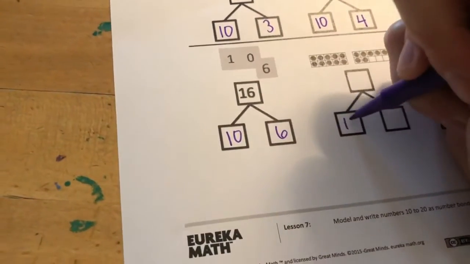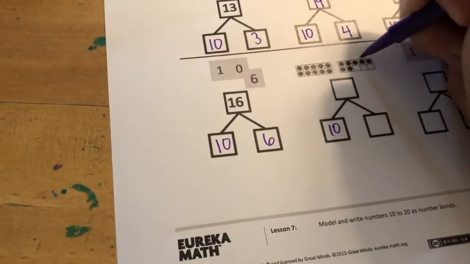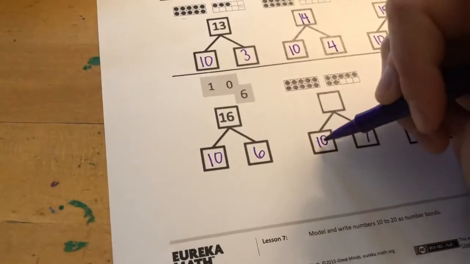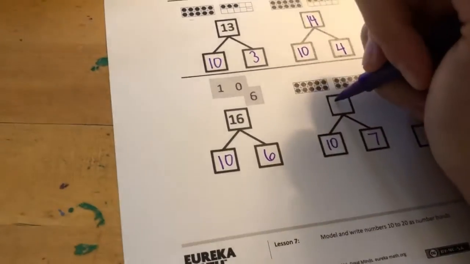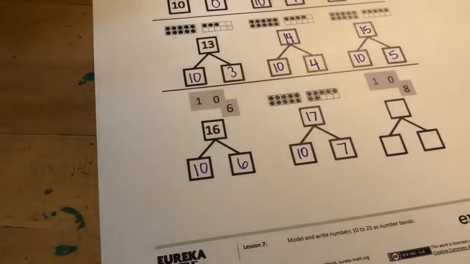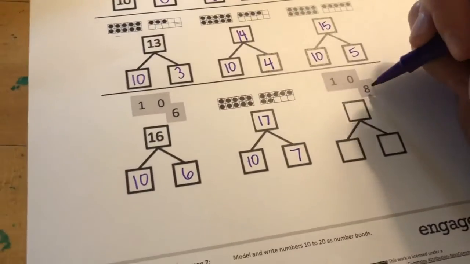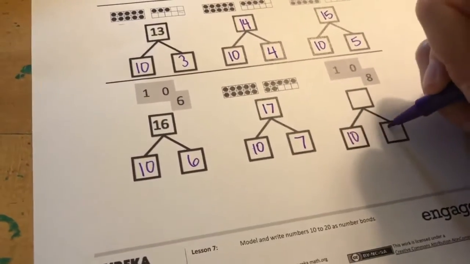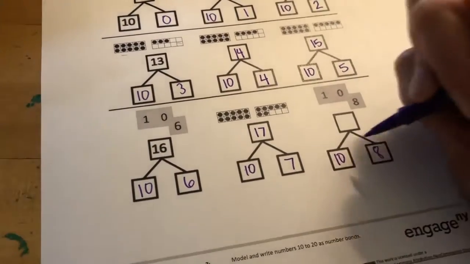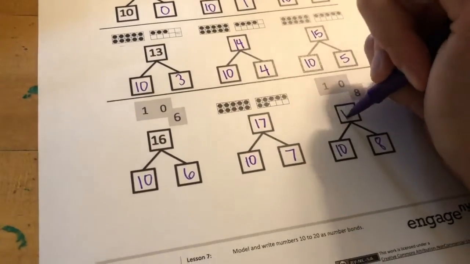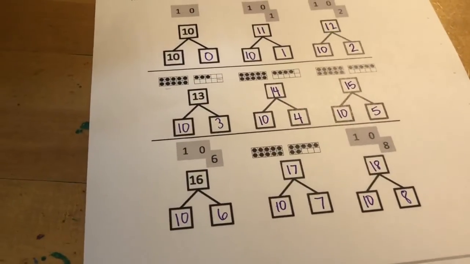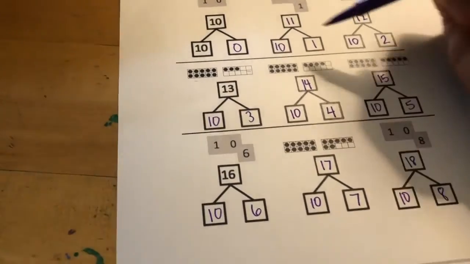And then here we see our 10. We can count 1, 2, 3, 4, 5, 6, 7. So 7 loose ones. So 1, 10, 7. If I imagine covering that 0 with my 7, I get 17. And then this last one, we have 10, 8. So I can write my 10 and my 8. And if I imagine covering that 0 with my 8, I have 10, 8 makes 18. Exactly right.